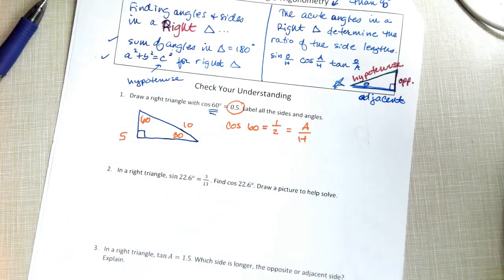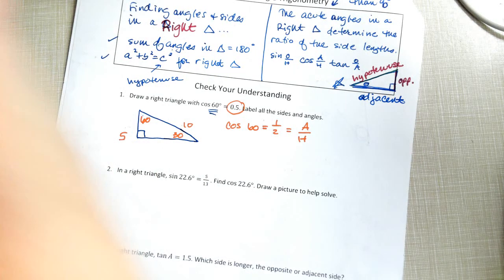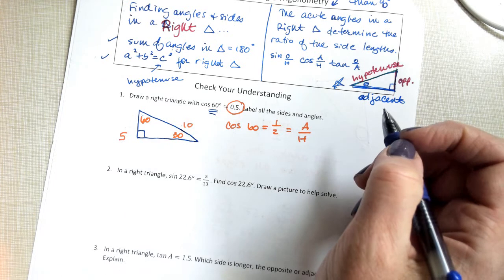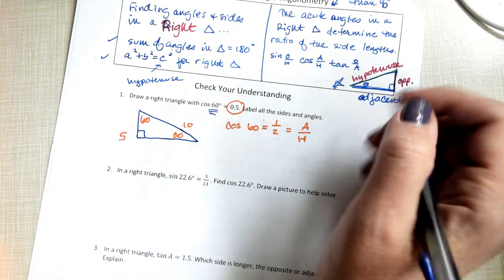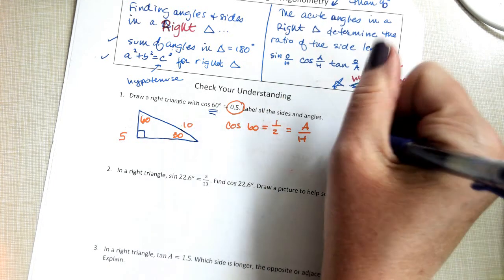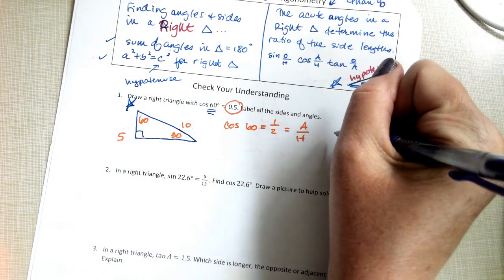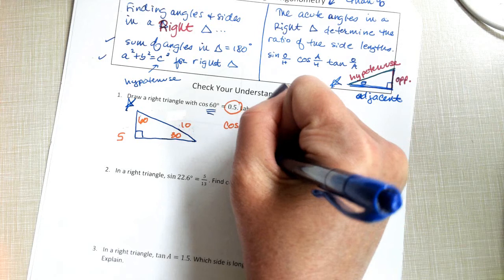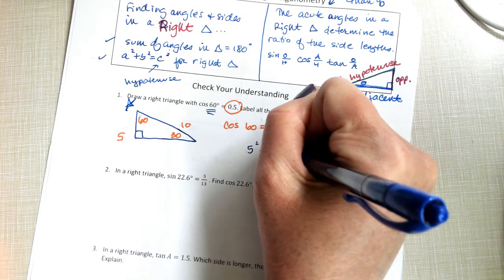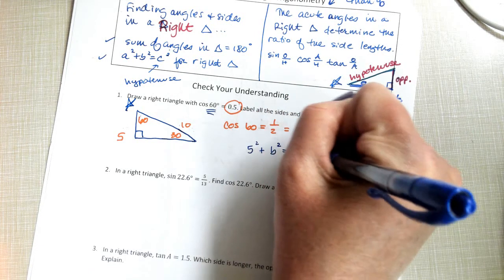So if I say the cosine is 1/2, that's adjacent over hypotenuse. The adjacent is from 60. The adjacent is 5 and the hypotenuse is 10, so I've got 5 squared plus b squared equals 10 squared.